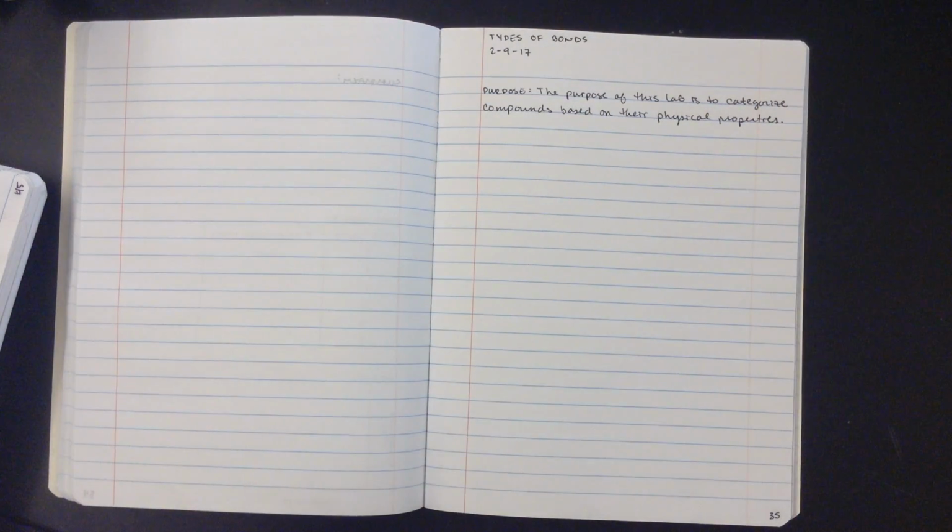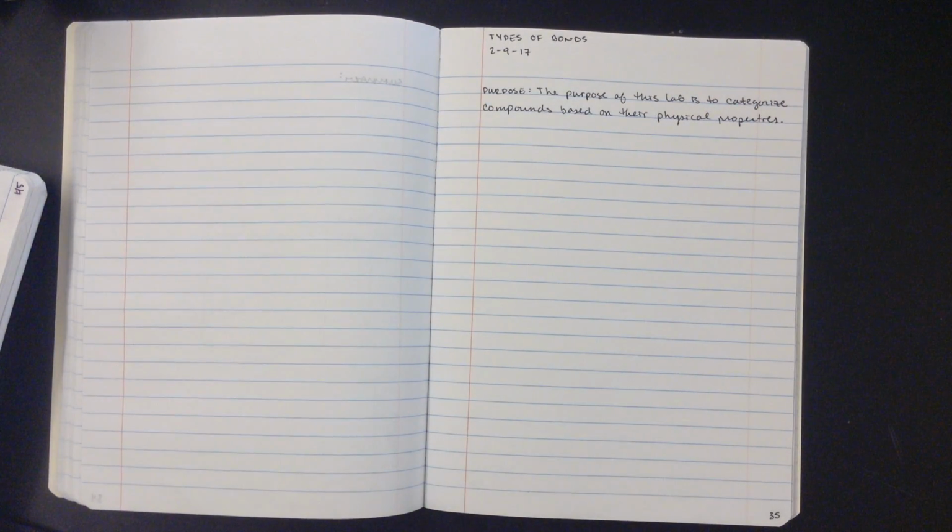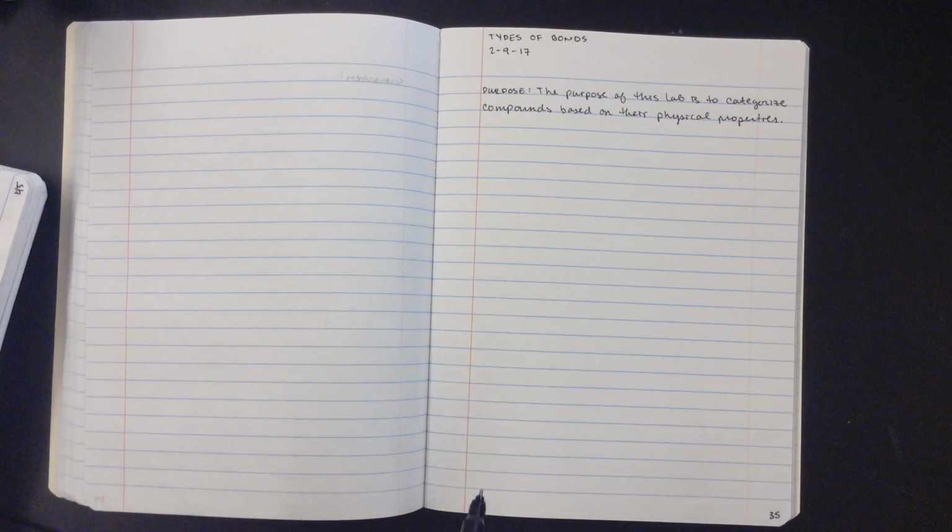So what this means is we're going to have a set of compounds that we're going to run a couple of tests on, and then we're going to use the results of those tests of their physical properties to categorize them based on similar properties. So for our hypothesis, we're going to predict which ones we think are going to be similar.